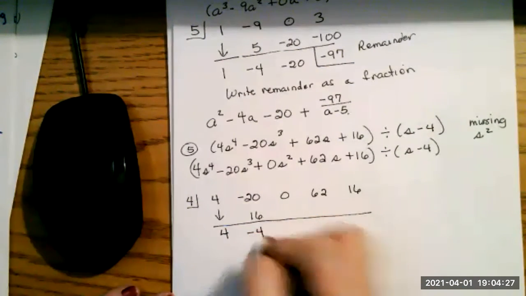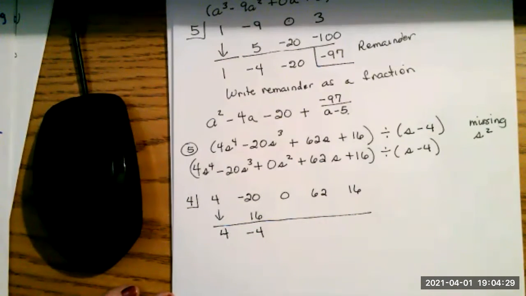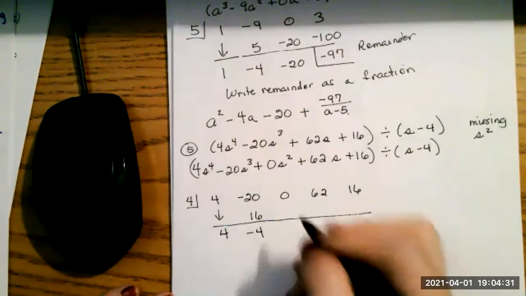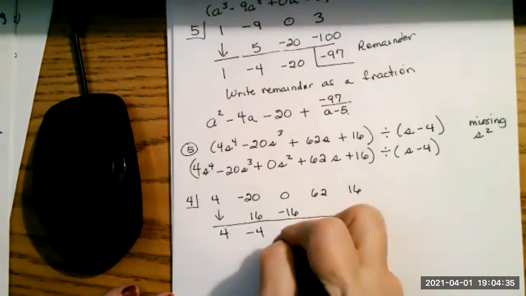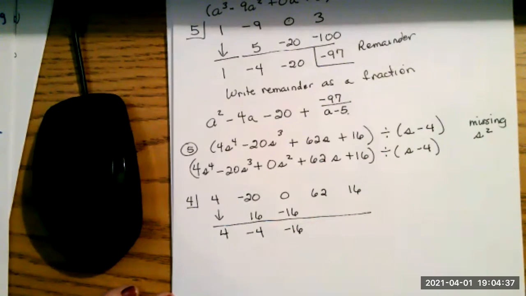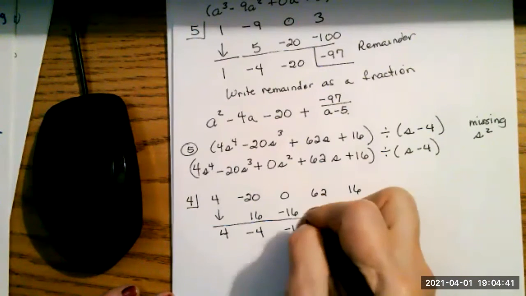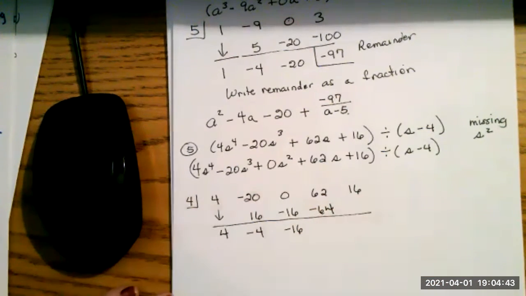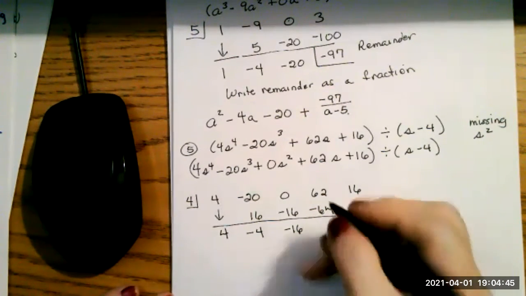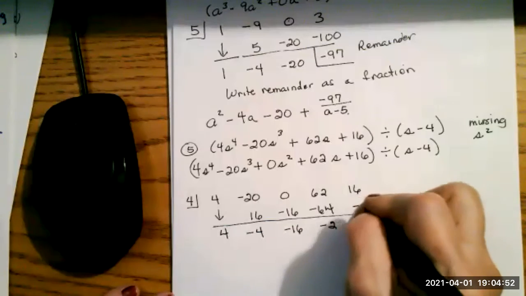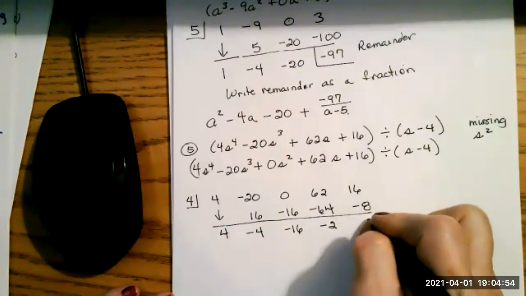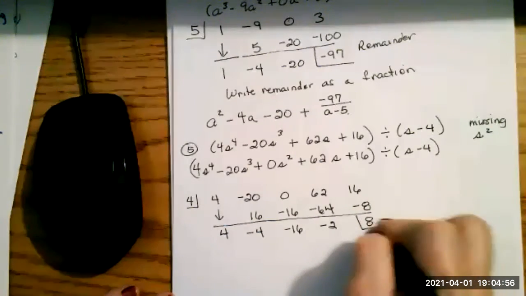So you have negative 4. 4 times negative 4 is negative 16. Negative 16 plus 0 is negative 16. 4 times negative 16 is negative 64. It looks like we have a negative 2 when we subtract those. And 4 times negative 2 is negative 8. So it looks like our remainder is 8.